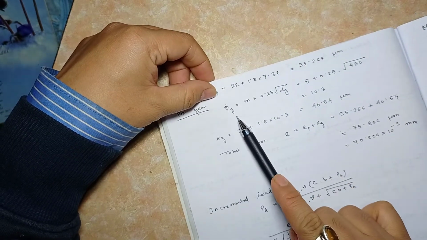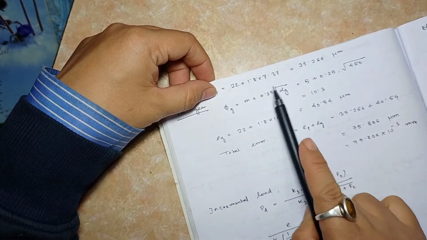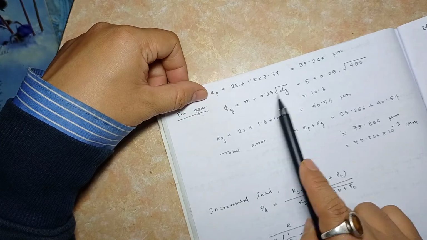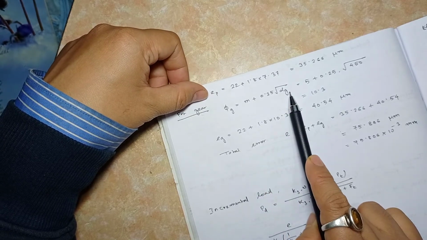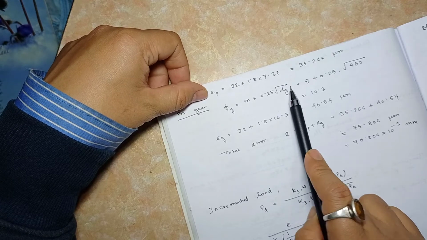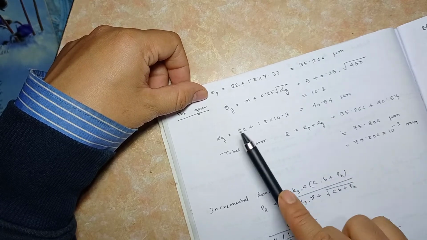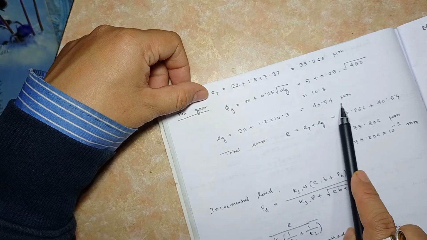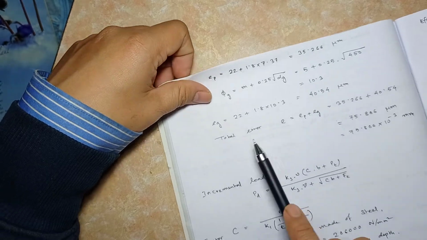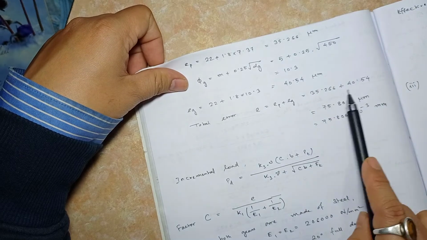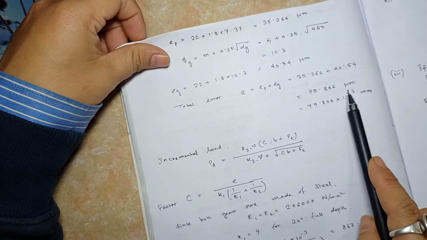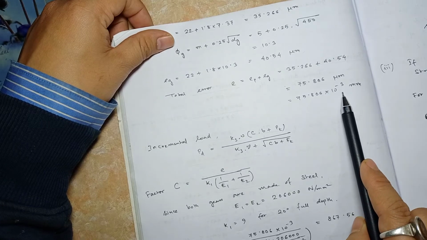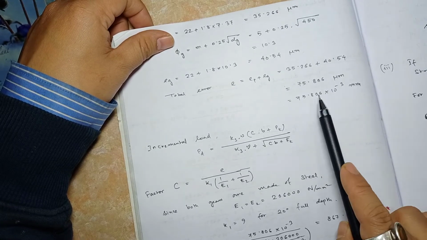For the gear, again this is the relation. This relation is the same, but you have to use phi g, and where you wrote z there also it will be z. So put the diameter of the gear there, then you get phi g. Then calculate the error for the gear using this one. So this is 40.54 micrometer. Total error, addition of both of them, we get 75.806 micrometer. Then this micrometer is converted to millimeter by multiplication by 10 to the minus 3. So this is the total error.